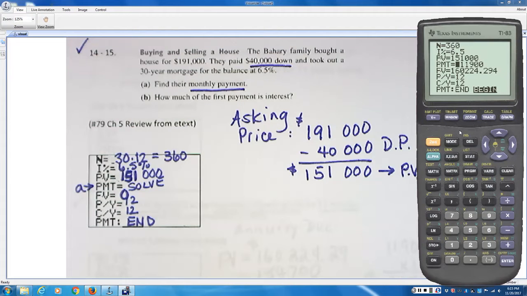And then your payment, you don't know, that's what we're trying to solve for, and you want the future value of that loan to be 0 because you want it paid off. So we're going to solve for the payment amount. Change it to N. Yes, thank you. Yeah, that would make a difference. Not a huge difference, but it makes a difference. Enough to make your answer get counted wrong. So your house payments are $954.43.